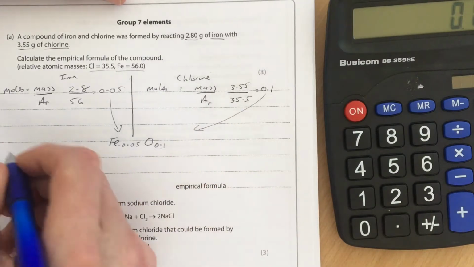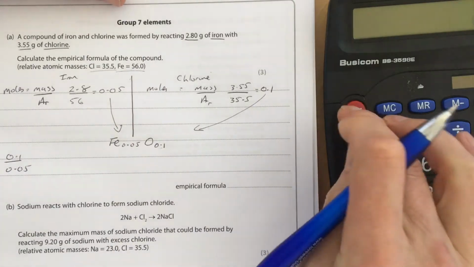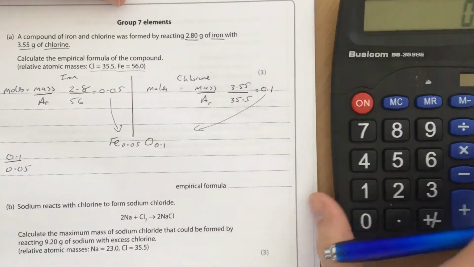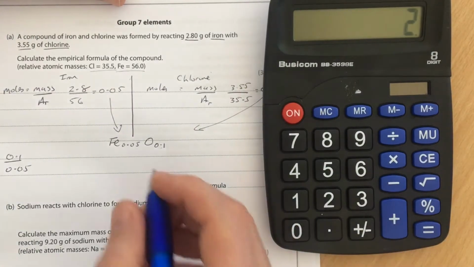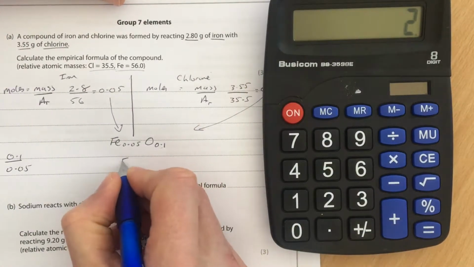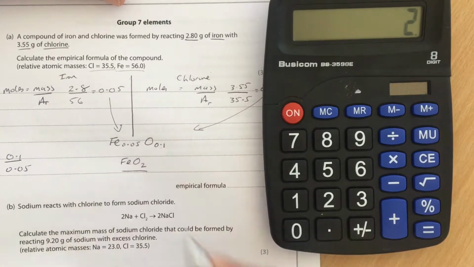If you don't have that feel for number, take the big number, divide it by the little number, and just do the maths. And I think when we do that, we're going to see that equals 2, which immediately tells us we were right when we suggested the oxygen, there was twice as much of it, FeO2. And there is our empirical formula.